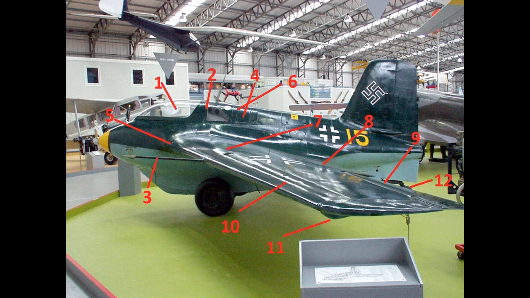In each wing at position 7 we have the C-Stoff tanks, at 8 the trim flaps, 9 the elevons, 10 the leading edge slot, which is fixed, 11 the wing skid, and at 12 the tail wheel, which is retractable, steerable, and has its own little oleo cylinder for shock absorption. The rest of the airframe, pretty standard stuff.